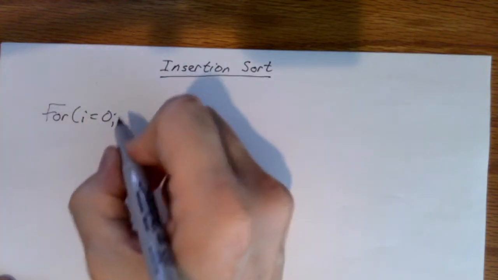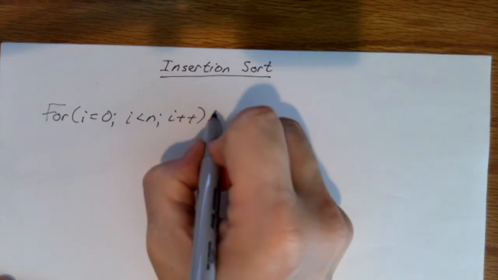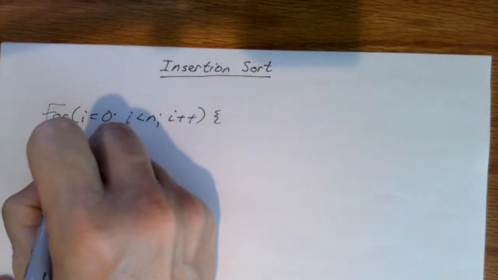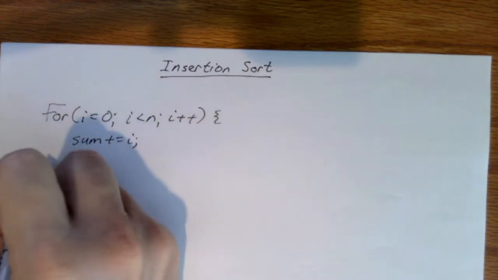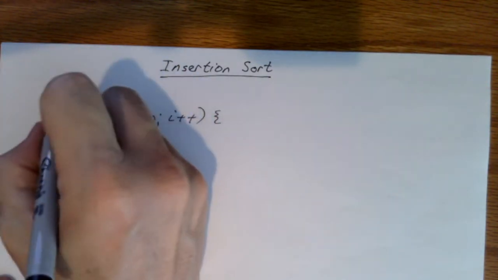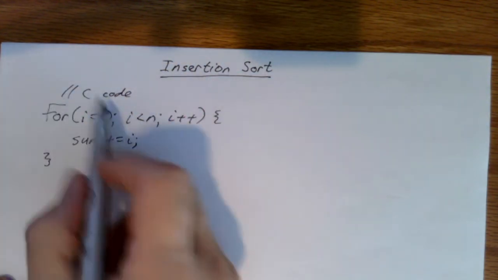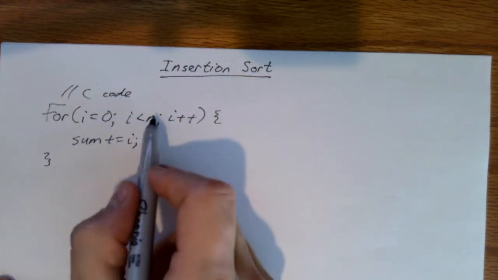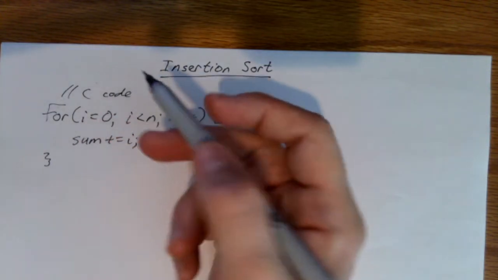For I equals 0, I less than n, I plus plus, and on every iteration of the loop, we might have done something like this. Sum plus equal I, and then close the loop. And this is C code. So this is a snippet from that, so I assume we've already created the variable I and the variable n, and n has a value, and sum has been initialized and all that.